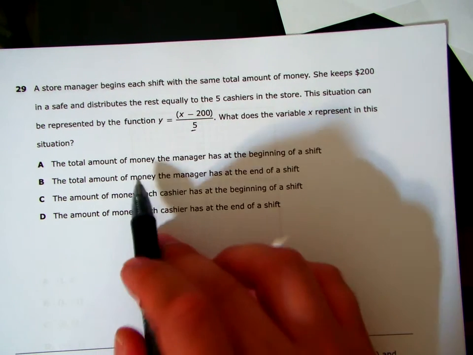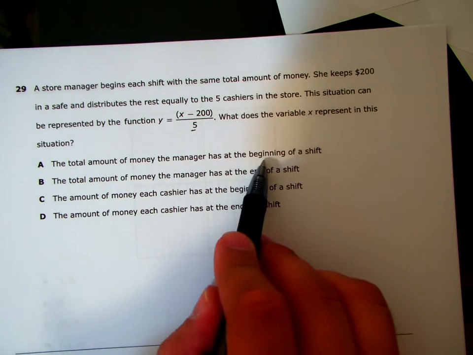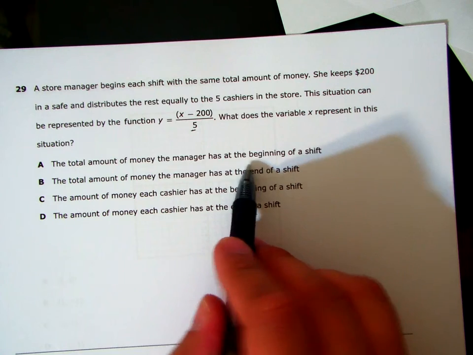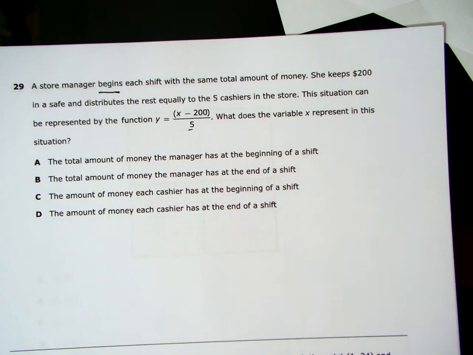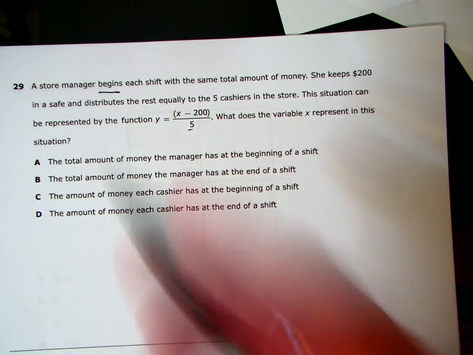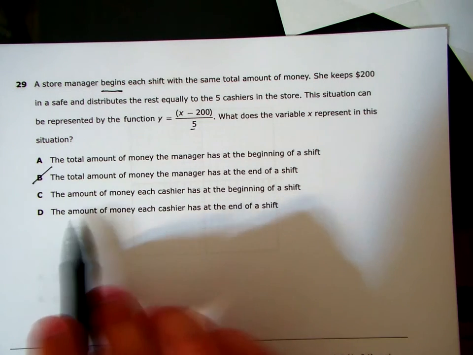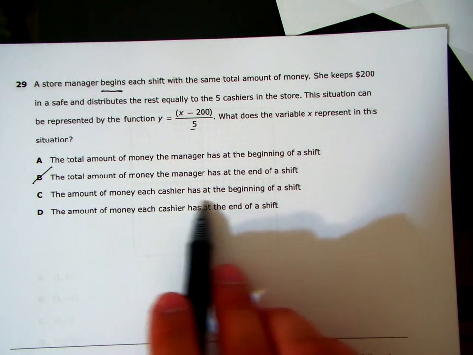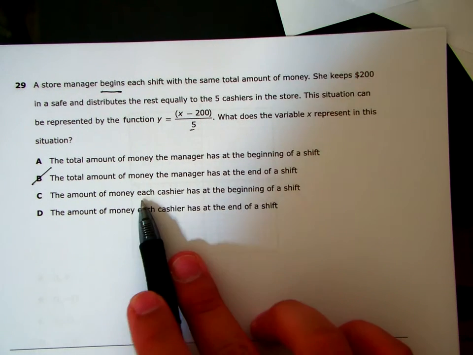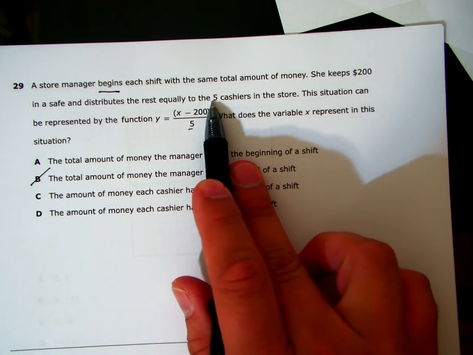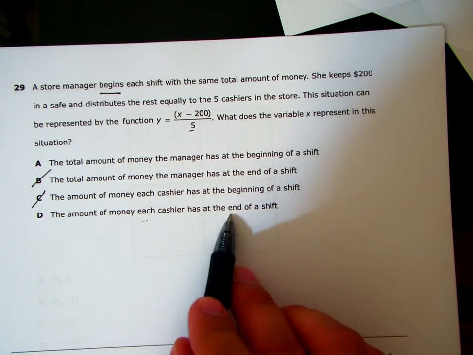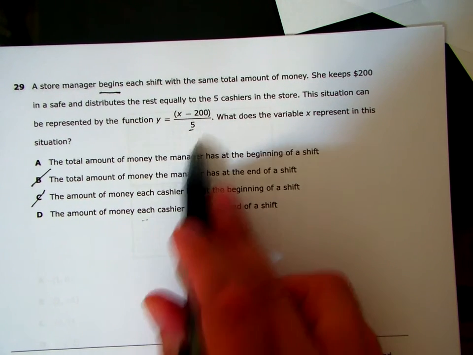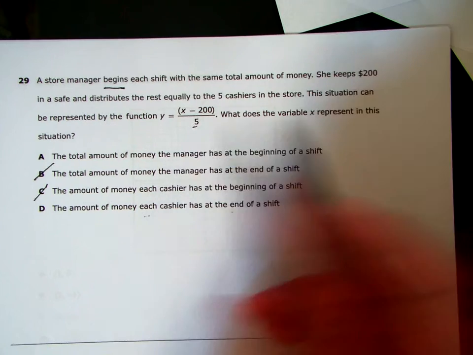It says the total amount of money the manager has at the beginning. If you read it carefully here, it says what? Beginning. So maybe the total amount the manager has at the end? No, because it said beginning. The total amount of money each cash register gets at the beginning? Each would mean we have to divide it by 5. So it cannot be each cash register, right? We can't do each because we have to divide it by what? 5 to get each of them, right?